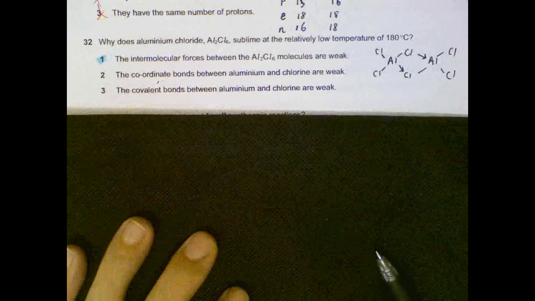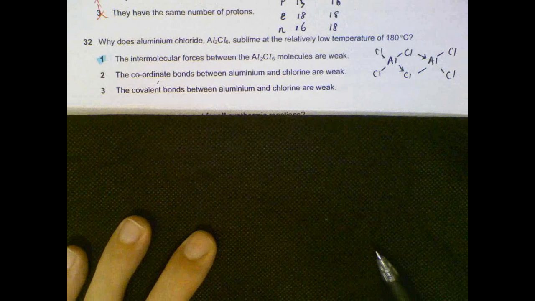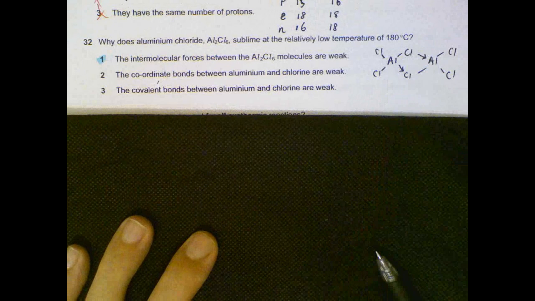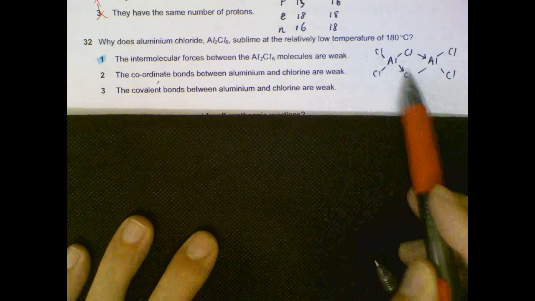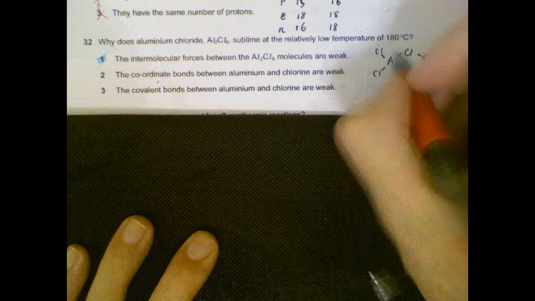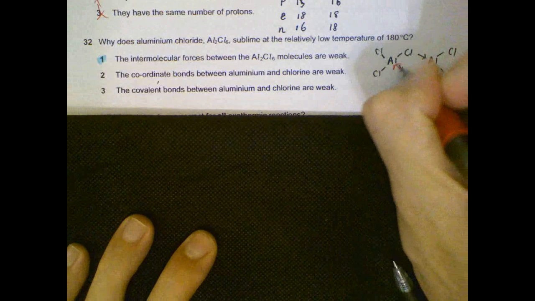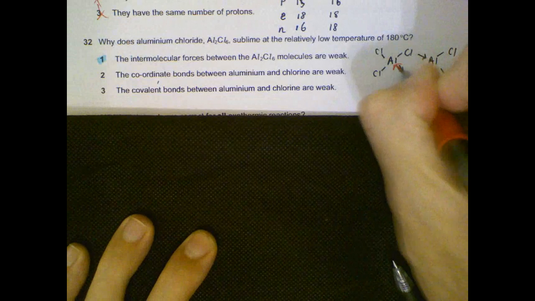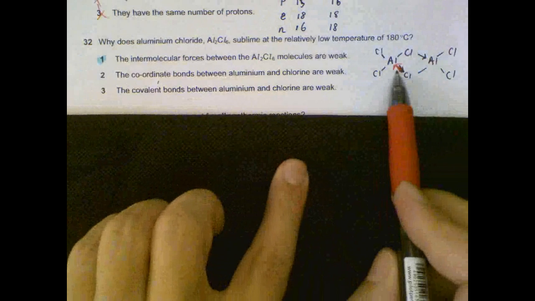Number 32, aluminum chloride, Al2Cl6. Right, the molecule looks like this. There is a dative bond here. The arrow is drawn incorrectly. It should point to the aluminum. Right, chloride is a donor, but nonetheless it's still a covalent bond.